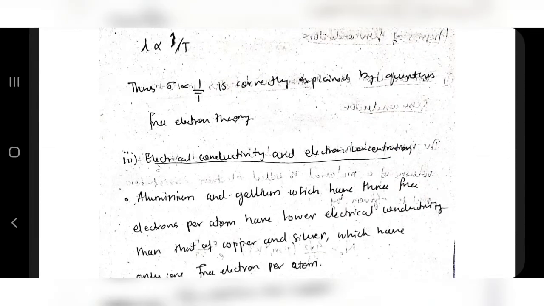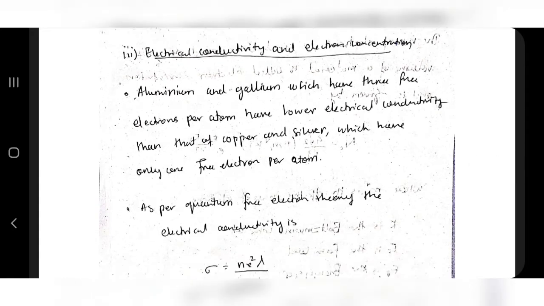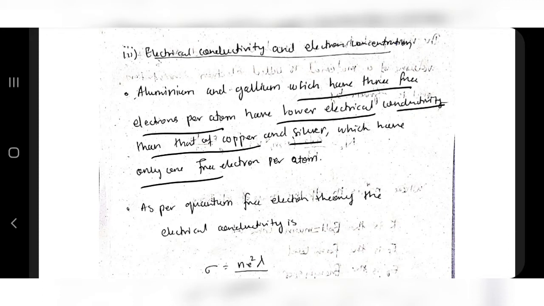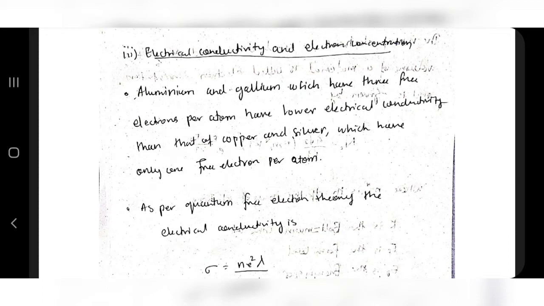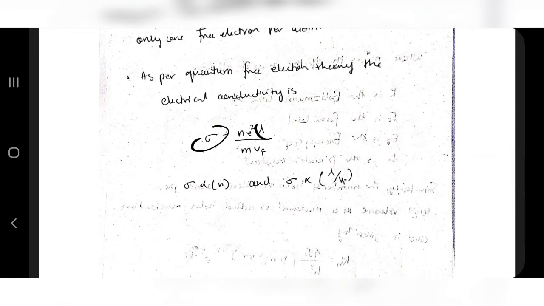And the third one is electrical conductivity and electron concentration. Here aluminum and gallium, which have 3 free electrons per atom, have lower electrical conductivity than that of copper and silver, which have only 1 free electron per atom. It is observed that it satisfies the direct proportionality of the electrical conductivity and electron concentration, and the values obtained are close enough. So this also proves the third contradiction. These three are the merits of quantum free electron theory.